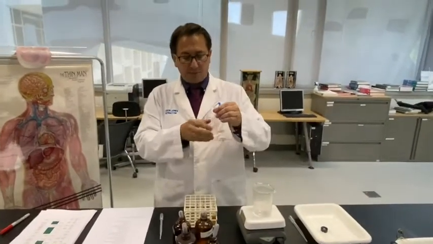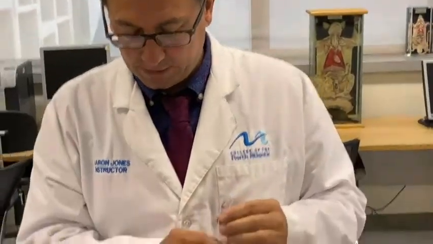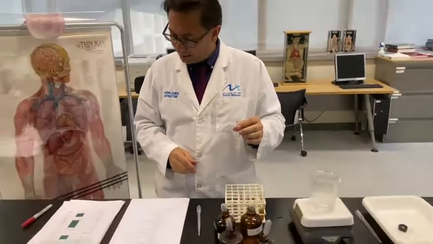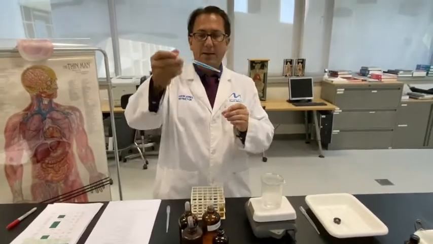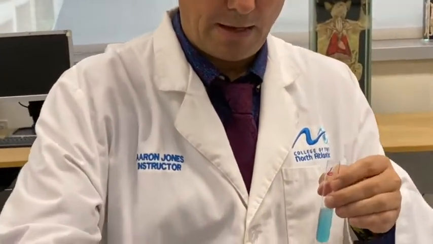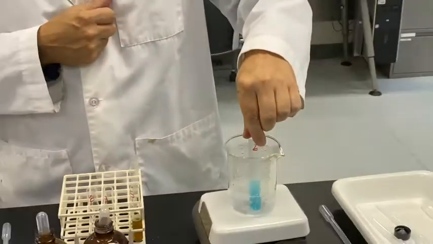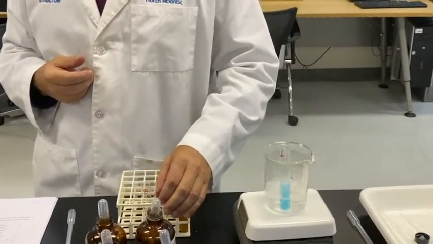Test tube 6, our starch and amylase, which has sat for a few minutes. We're going to add Benedict solution to this. Benedict's is a light blue solution. In order to figure out the indicator color, we're going to have to heat that in the hot water bath for a few minutes. We'll get him started and we'll go on to test tube number 7.